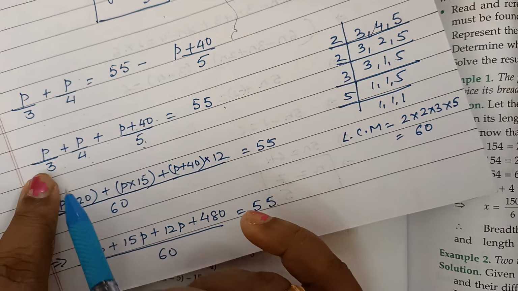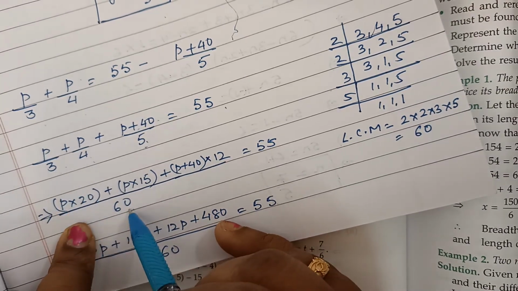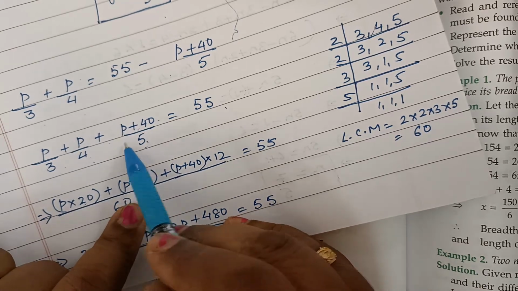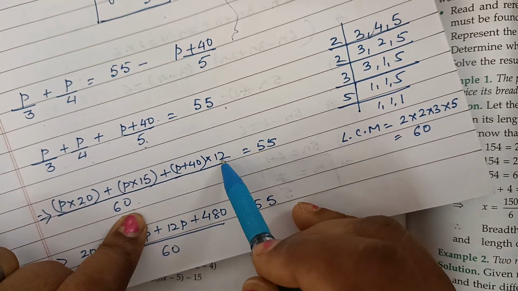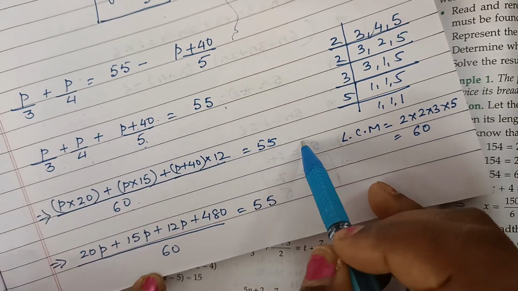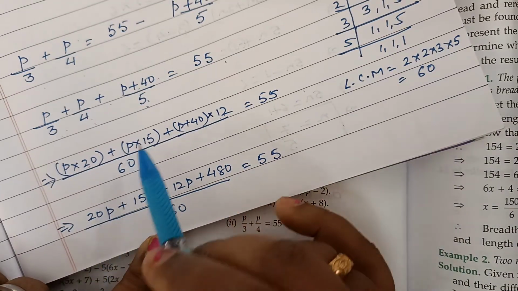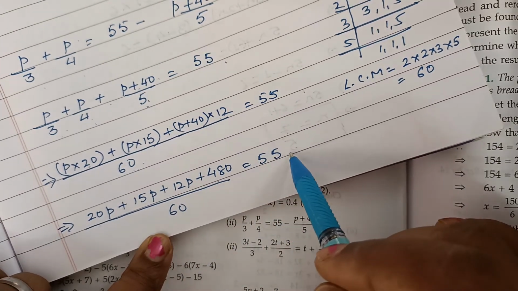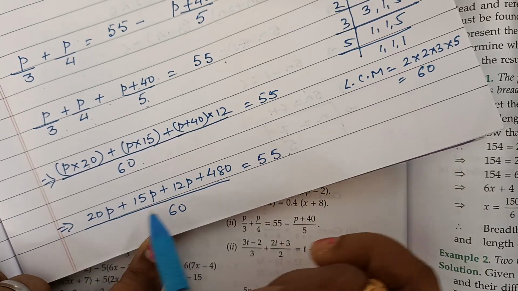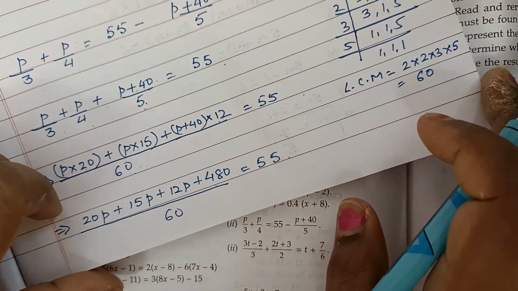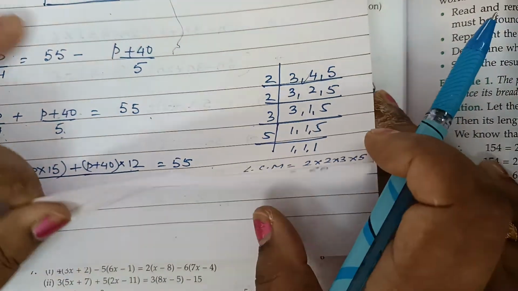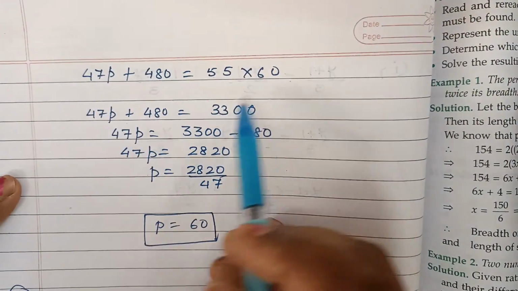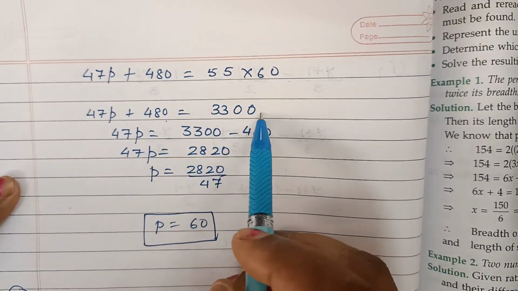So now 60, p into 3 into how much is 60? 20. Okay, plus p into 4 into how much is 60? 15, plus 5 into how much is 60? 12. So (p plus 40) into 12 equals 55. Just multiply it. 20p plus 15p plus 12p plus 480 equals 55 into 60. When you will solve it, you will get 47p plus 480 equals 60 into 55. Okay, just multiply it. You will get 47p plus 480 equals 3300.